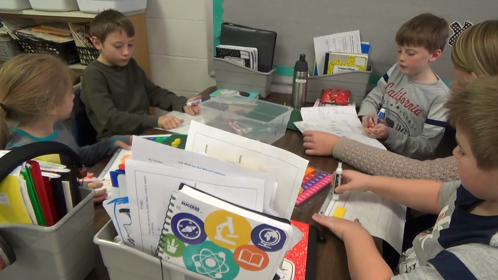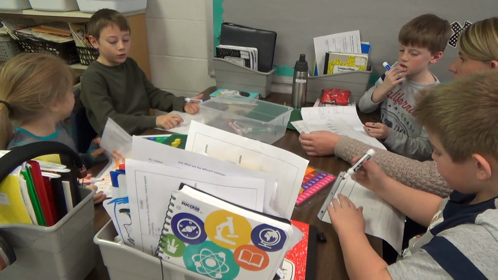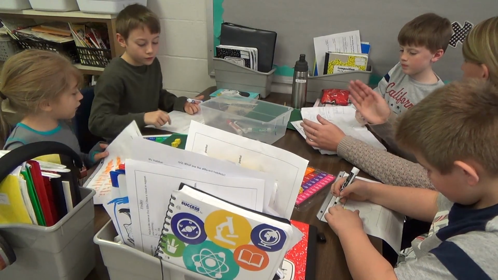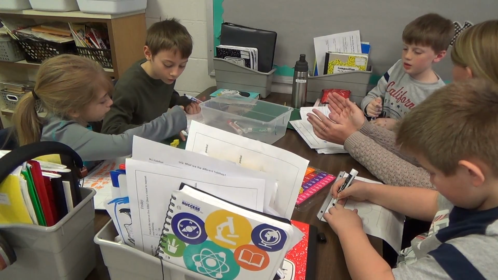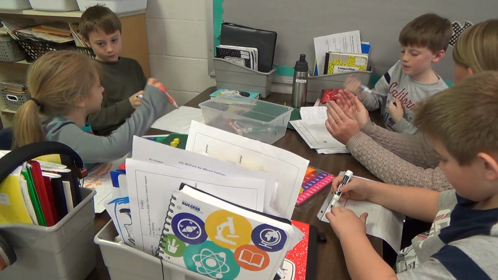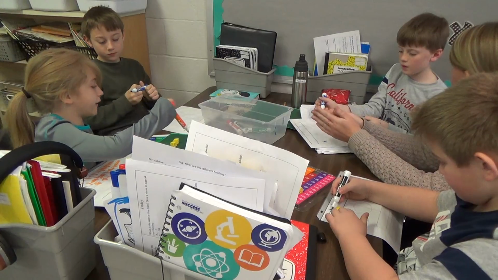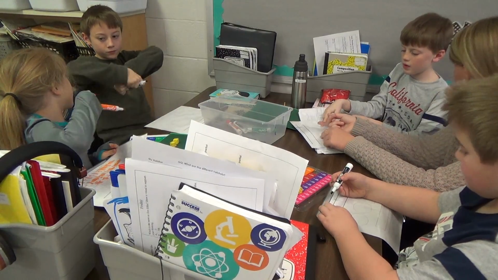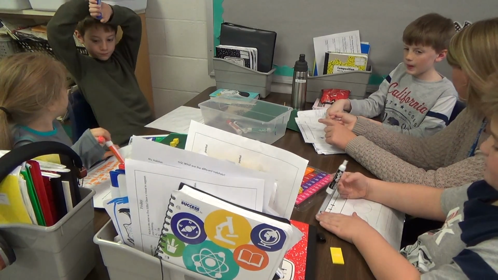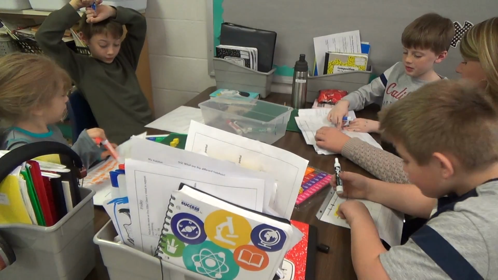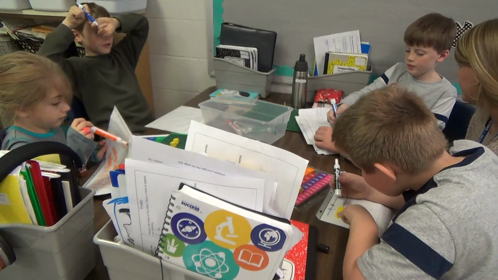It's not always half. Do you remember what symbol we use? Is it greater than, less than, or equal to? And when we say equal to, we can say something that's the same size as something else, right? So we're looking for a fraction that is the same size as the other fraction.